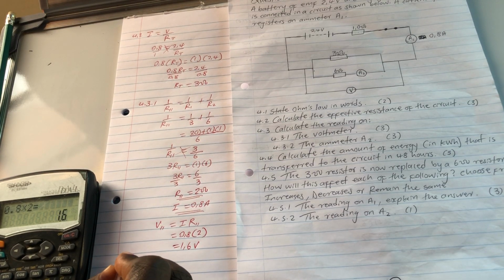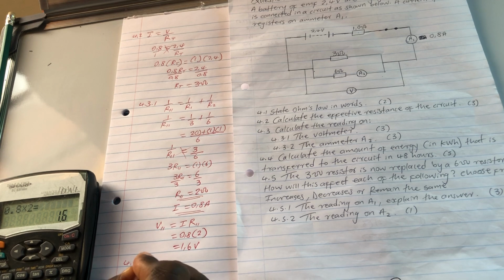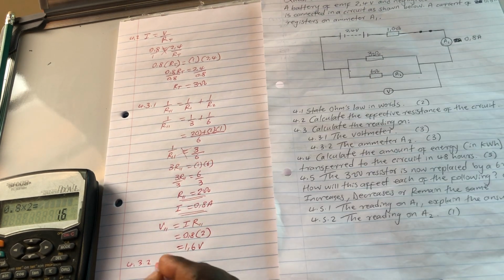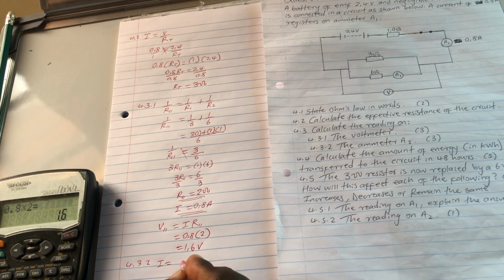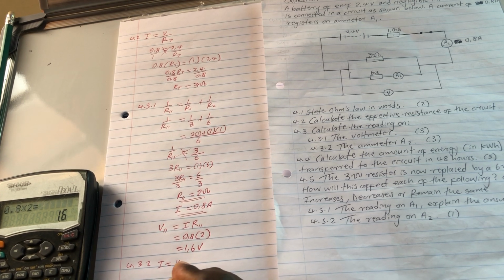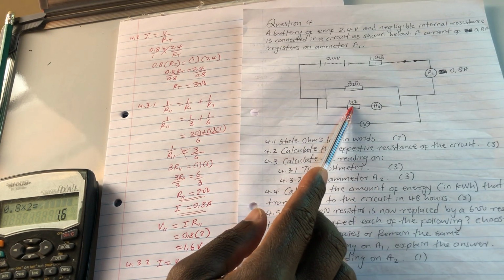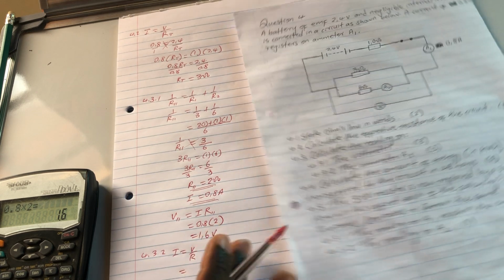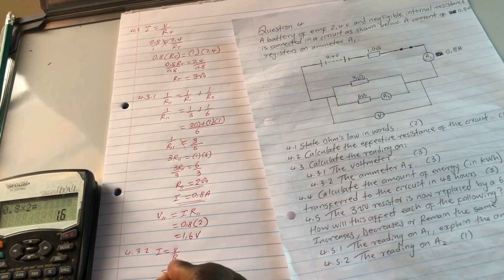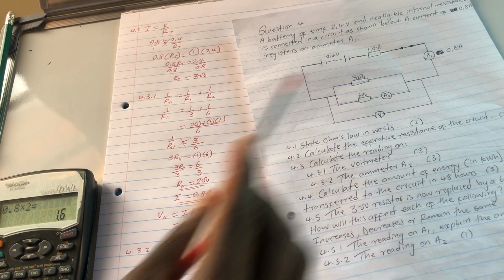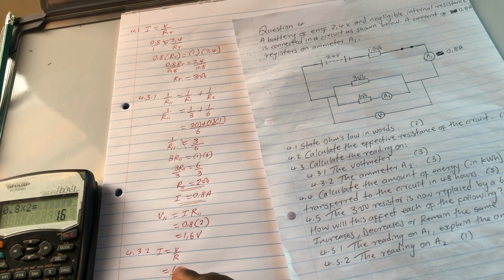Our formula will be I equals V over R. The voltage, I've already said, is 1.6. In place of V, you write 1.6, and then the resistance is 6.